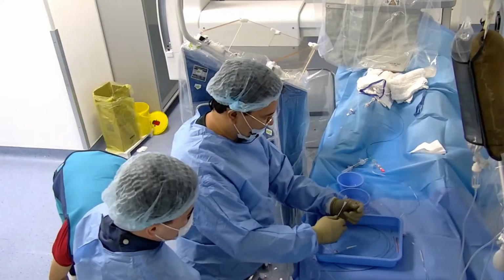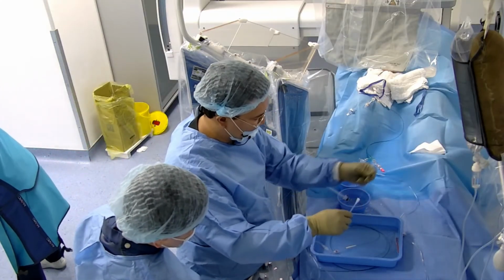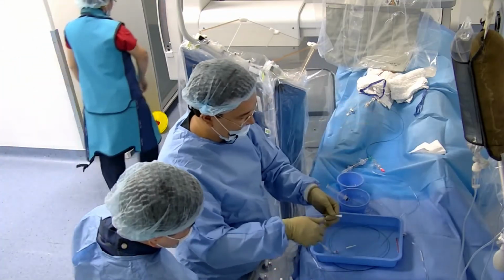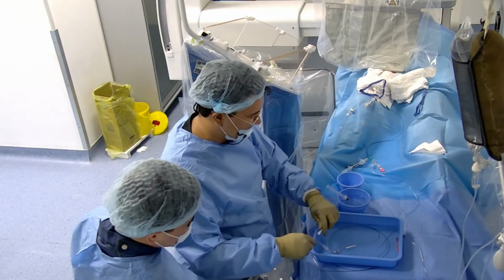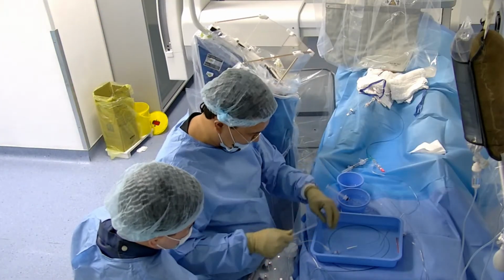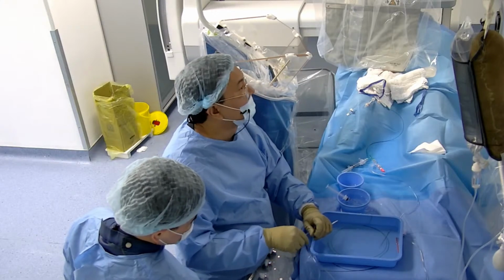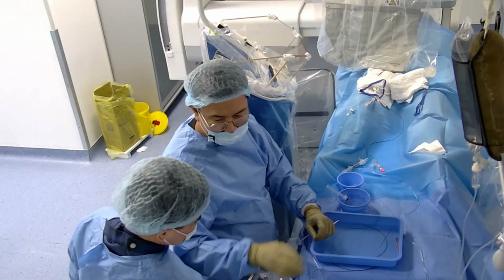Yes, I hope it will work. We will avoid the anticoagulation. Patient hyperreactive for the ticagrelor, but we should leave the ticagrelor because of the stent in place.